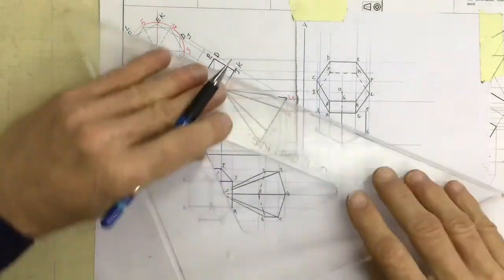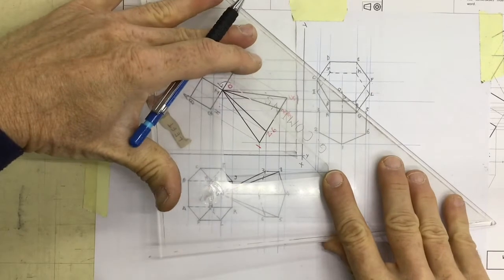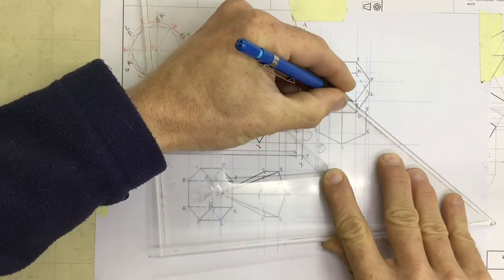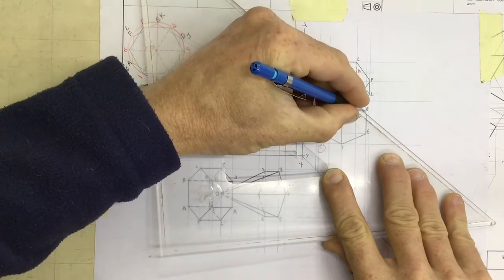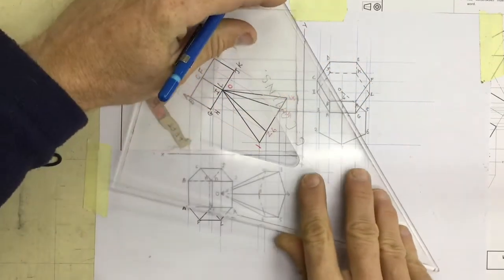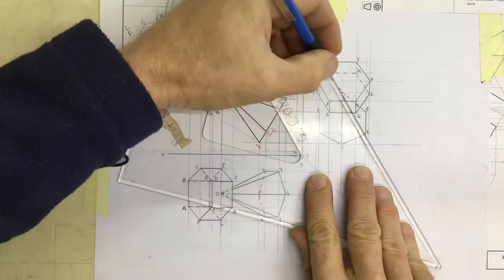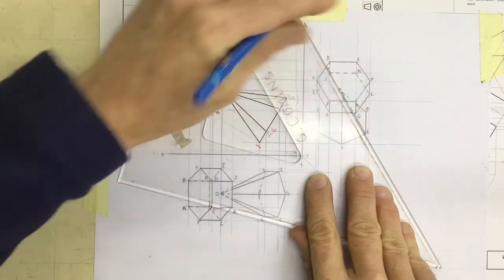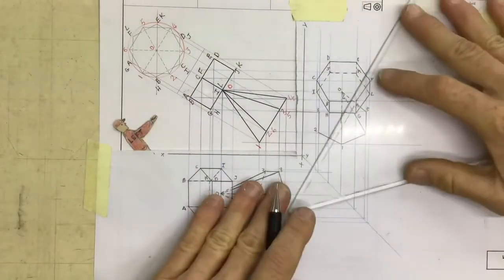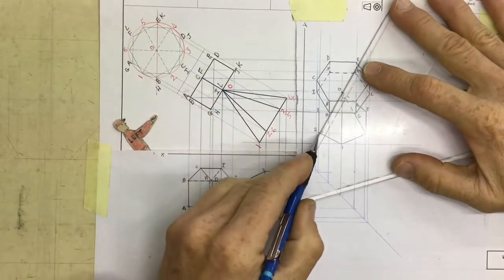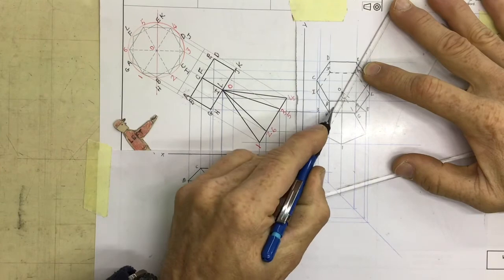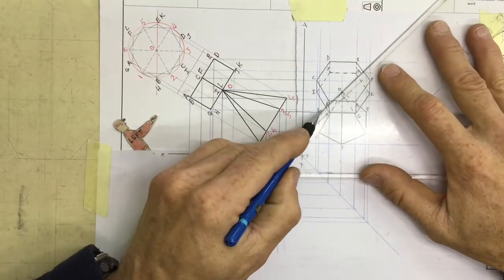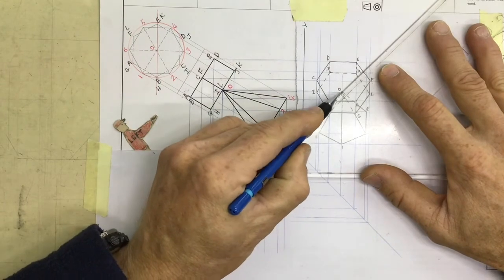This line at the back over here, 5 going up to 0 would be hidden detail going down to there, and then a dark line going there. 6 going up to 0 over here, hidden detail coming down here, and a dark line going down there. 2 going up to 0, dark line, hidden detail going up to where 0 is. 3 going up to 0, and hidden detail going up to there.